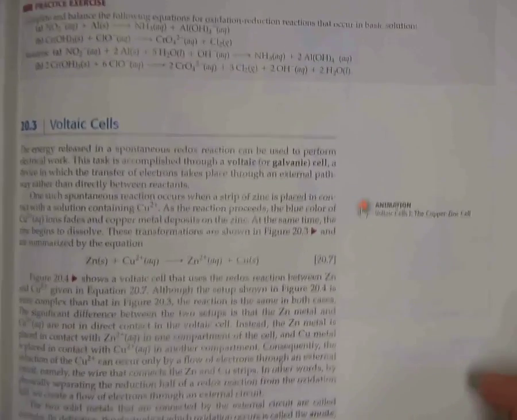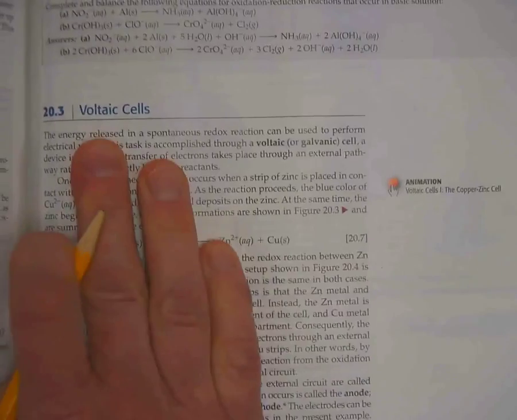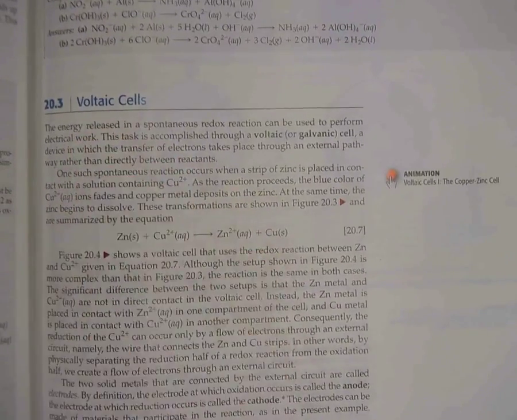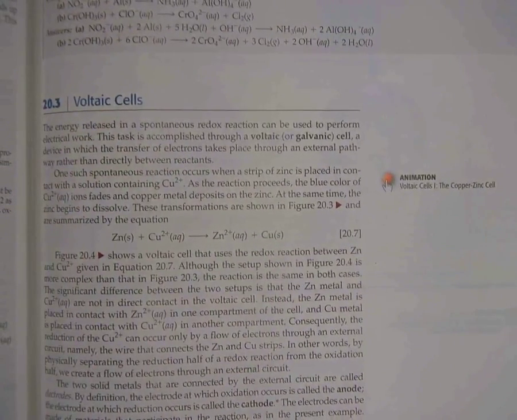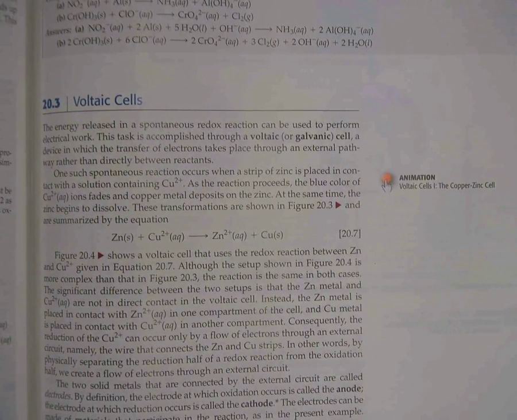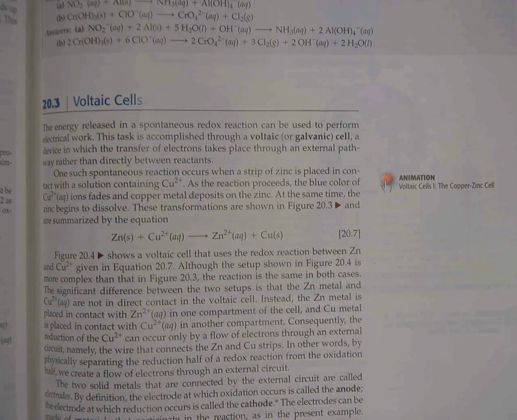All right? I'm going to start right here on page 855 where it says Voltaic Cells. Voltaic Cells. The energy released in a spontaneous redox reaction can be used to perform electrical work. This task is accomplished through what's called a voltaic or a galvanic cell, a device in which the transfer of electrons takes place through an external pathway rather than directly between reactants.